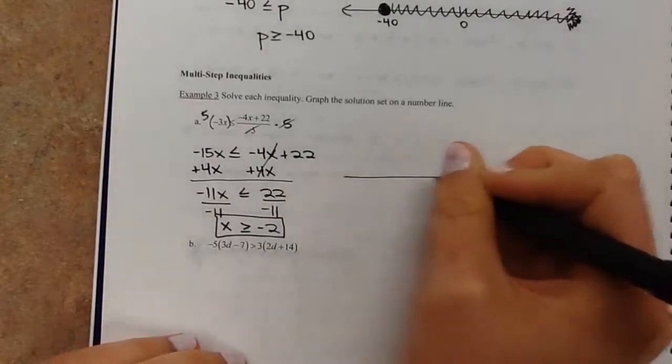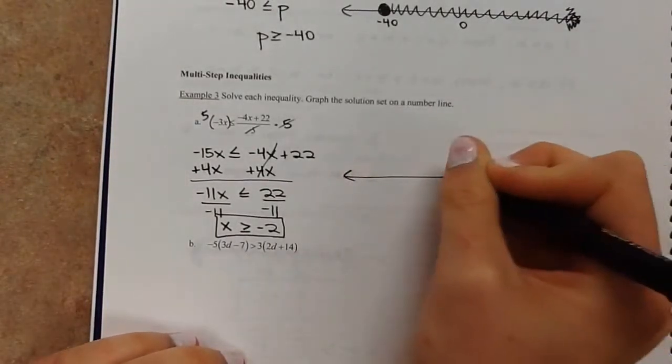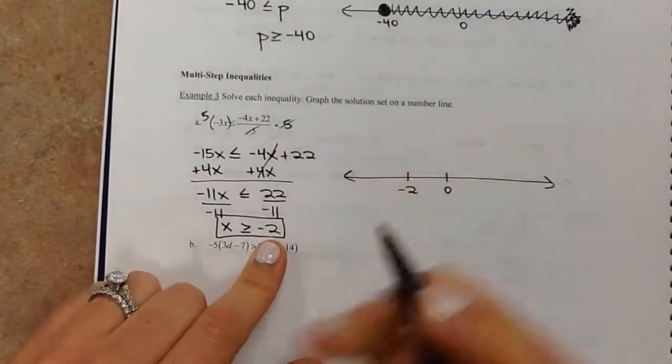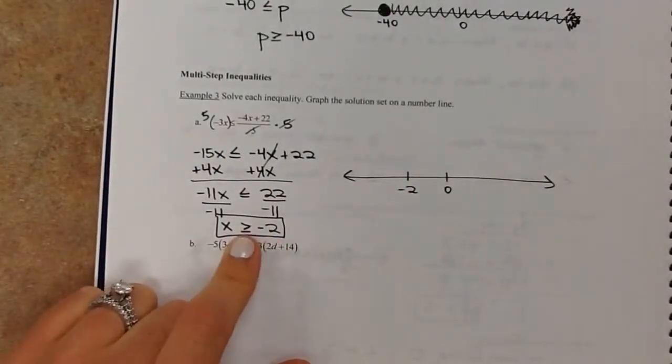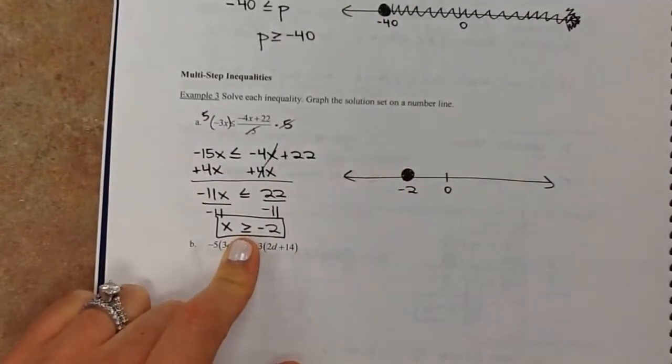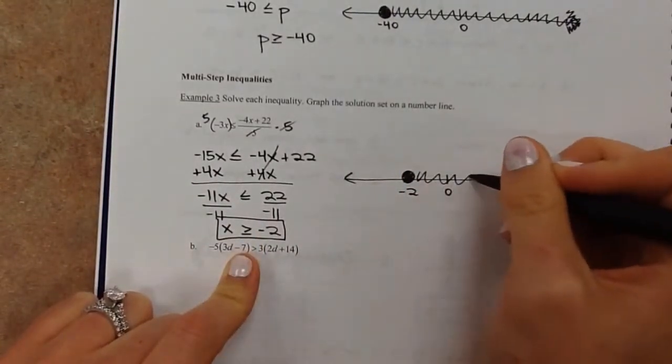I'm just going to graph it. So start with the 0. Negative 2 is over here to the left, where the negative numbers go. It's greater than or equal to, so since it has the or equal to, I'm going to shade in my circle. And then greater than means I shade to the right.